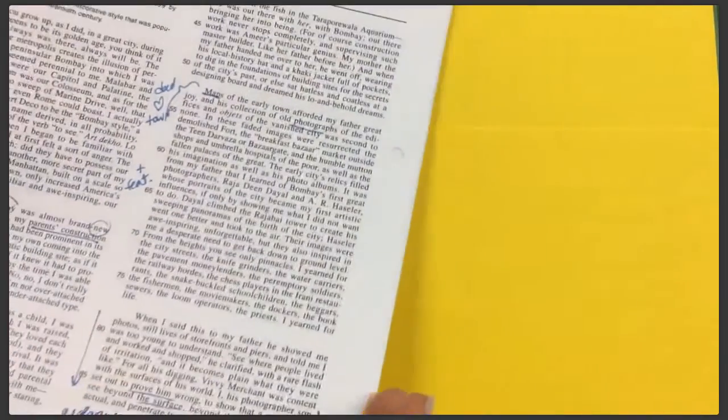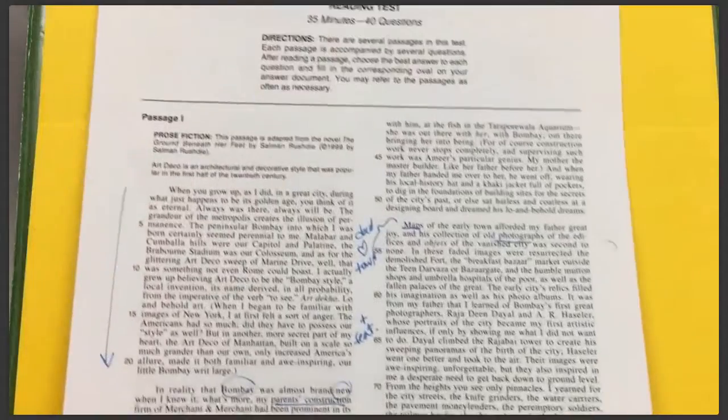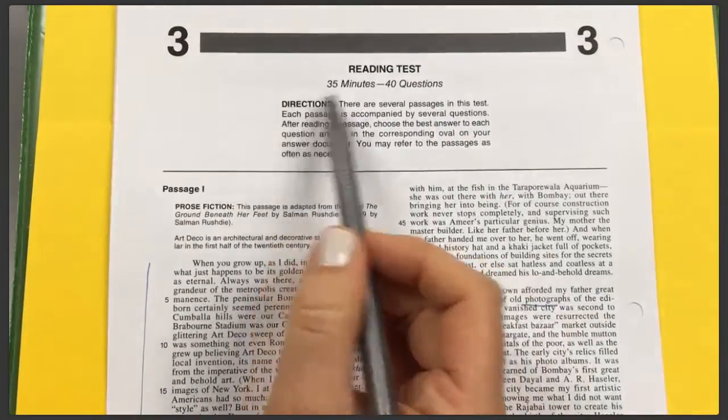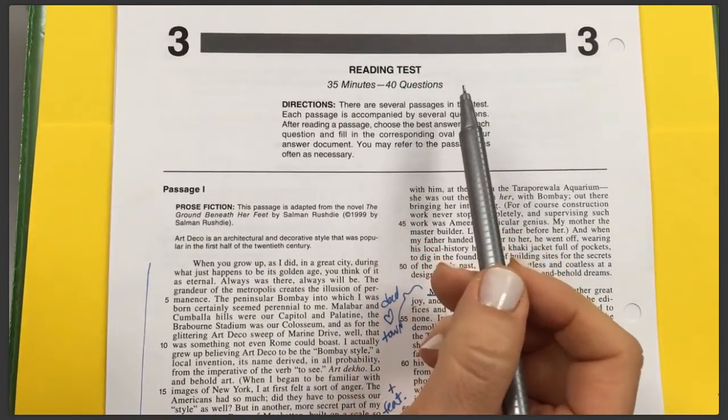All right, for the reading and the science sections, I'm going to move pretty quickly. I used a lot of our time on the English and the math, and it will be worth it, but we're certainly going to be over 15 minutes. Reading section, so 35 minutes, 40 questions. It's split up into 4 passages.